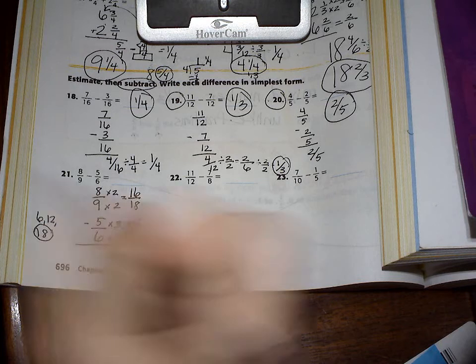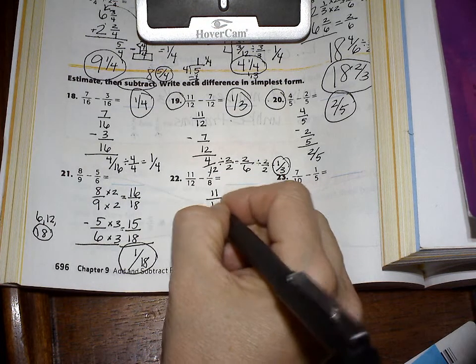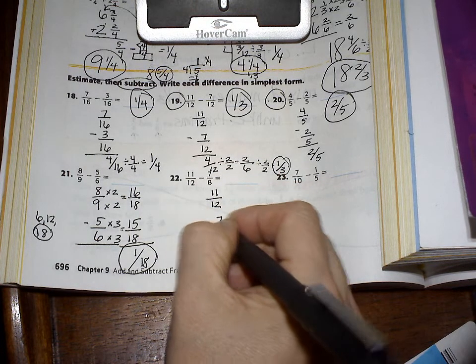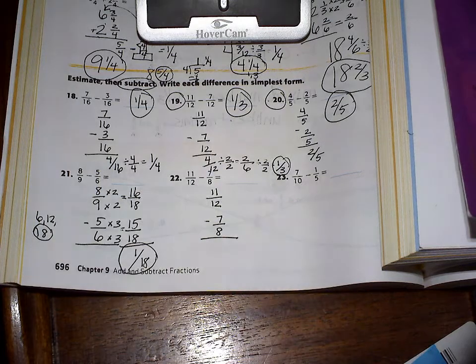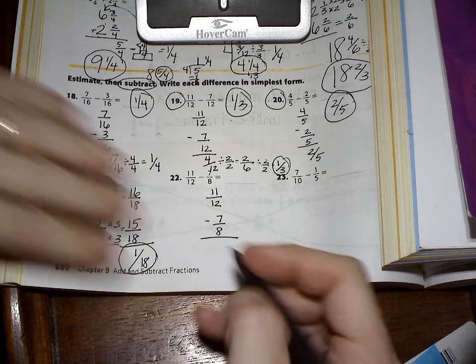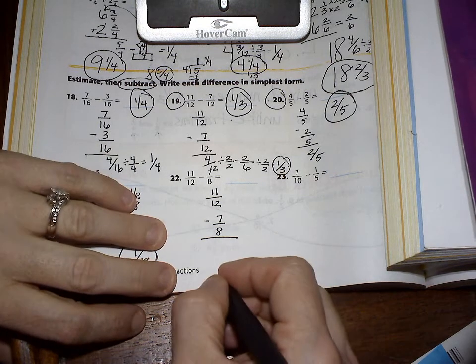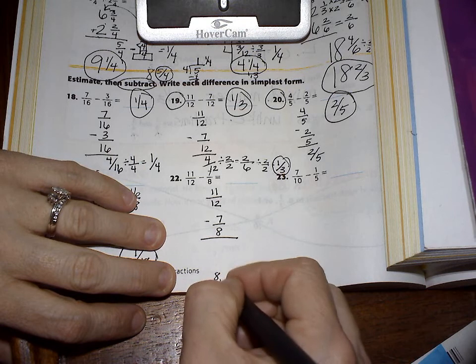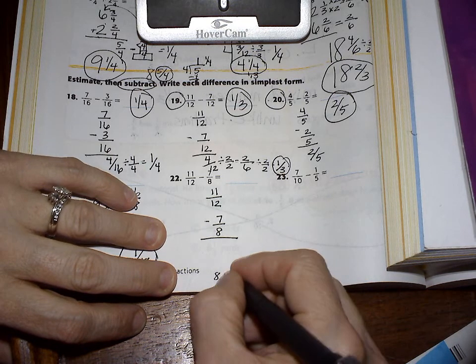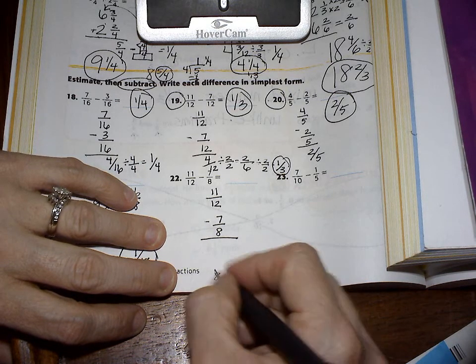Okay, 2 more, you guys. 11 twelfths minus 7 eighths. First, I check the denominators. Are they alike? They are not alike. So I'm going to have to find something that they both can go into. So I'm going to skip count by my lowest number. 8, 16, 12 can't go into 8, 12 can't go into 16.